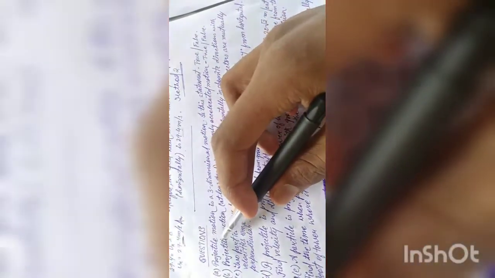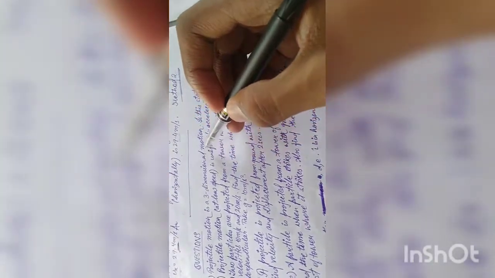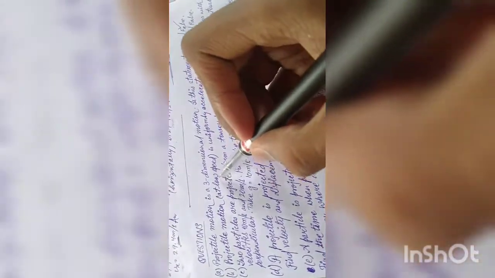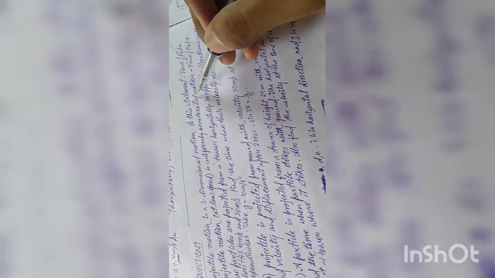Okay, the problem section. Projectile motion is a three-dimensional motion. I said here, look, projectile motion is a two-dimensional motion with constant acceleration. What is this two-dimensional motion? So we know it is false. Right? Projectile motion at low speed is uniformly accelerated. Projectile motion is uniformly accelerated, so this is true. Uniform acceleration. And these three questions I'll be discussing.